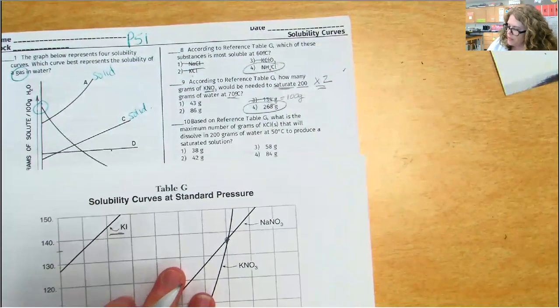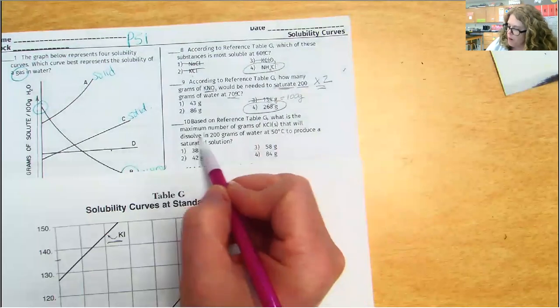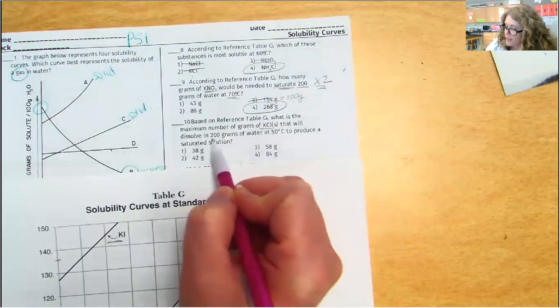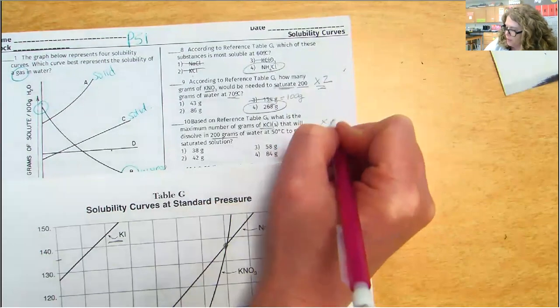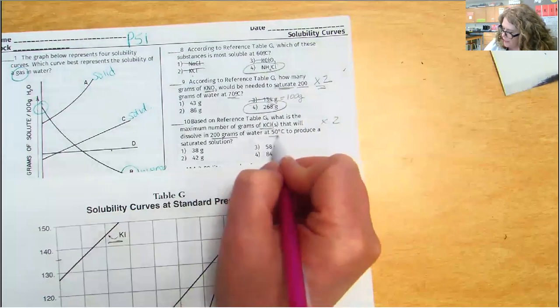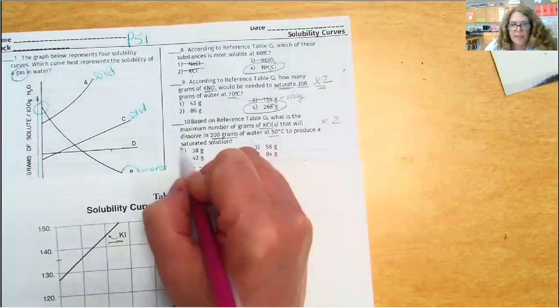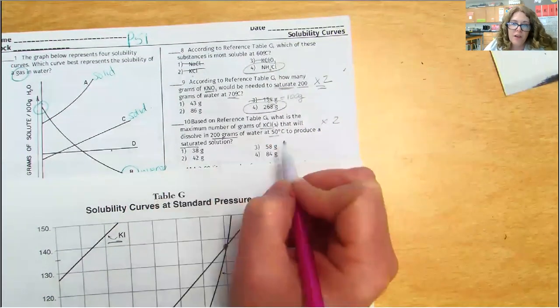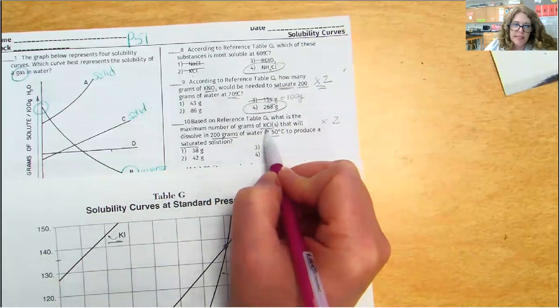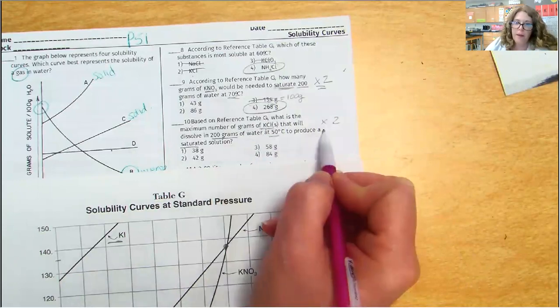All right, based on reference table G, what is the maximum number of grams of potassium chloride that will dissolve, again, in 200 grams, right? Double the amount of water, double the amount that will dissolve at 50 degrees to produce a saturated solution, right? So I need the point on the line. So I'm going to go 50 degrees and find where that intersects potassium chloride, read over to see how much will dissolve, and then multiply by 2.